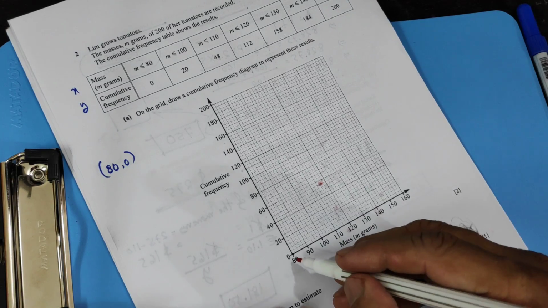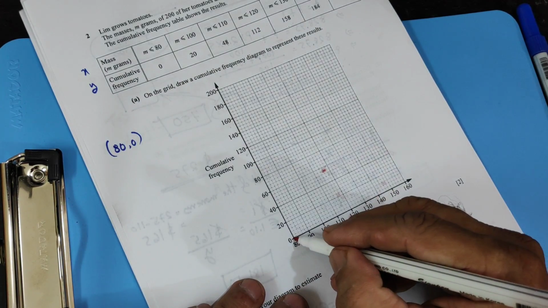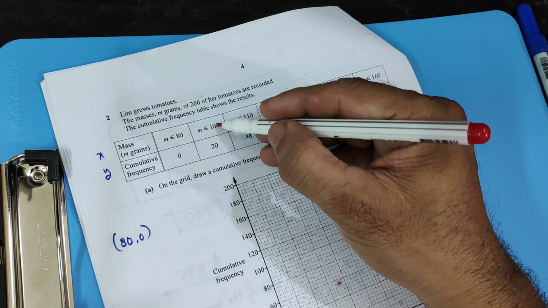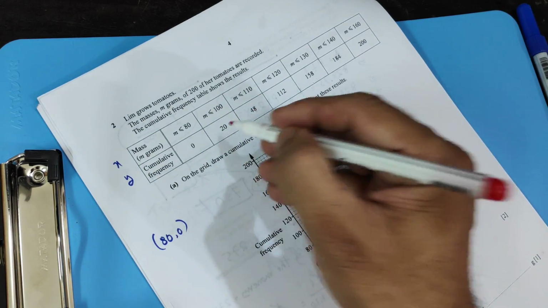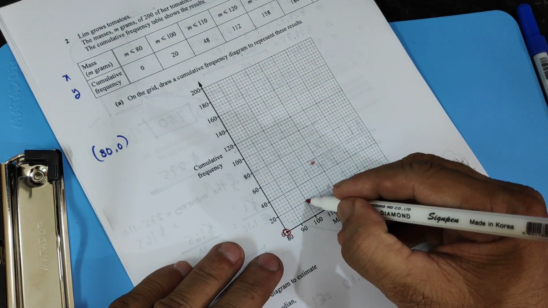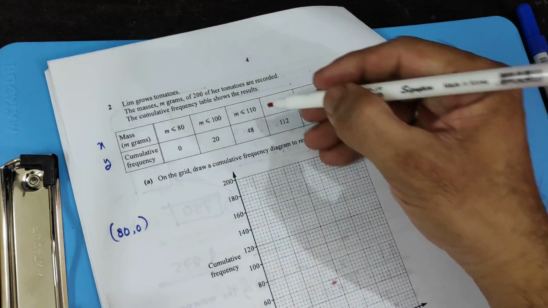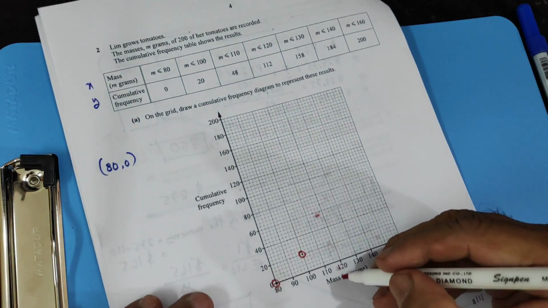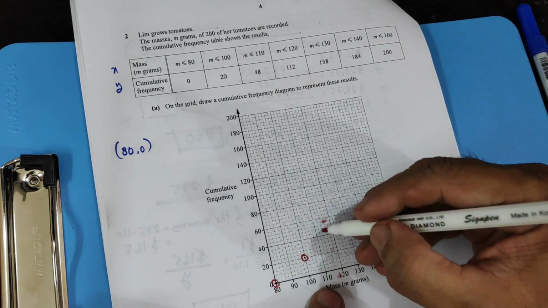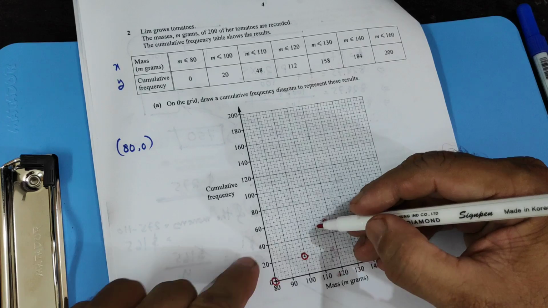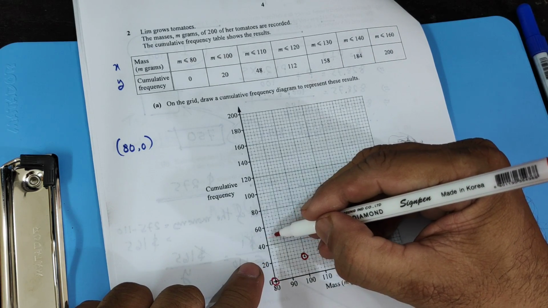It's right over here, 80. So 80, 0, it's 80, 0. And then x is 100 and this is 20. So 100, this is 20. Okay. Then 110, 48. So 110 and 48, this is 40. Now, exactly in the middle is 50.